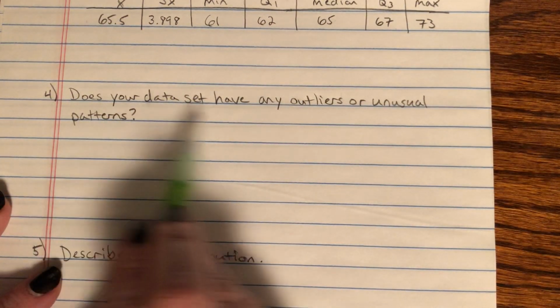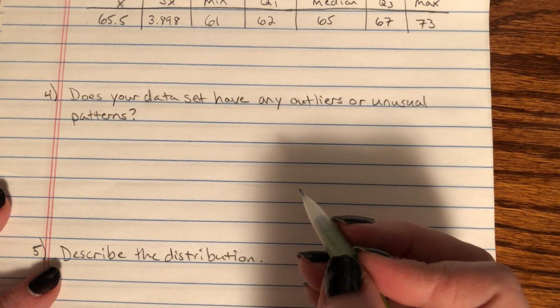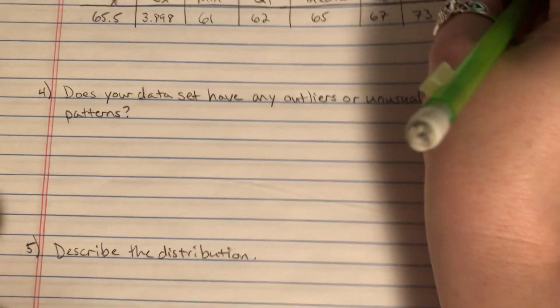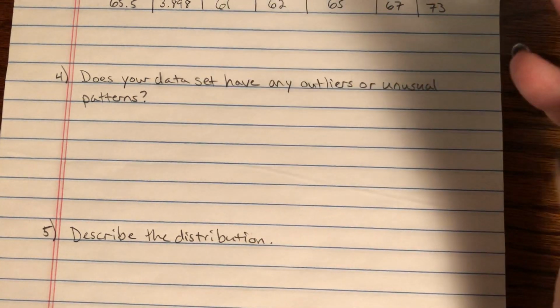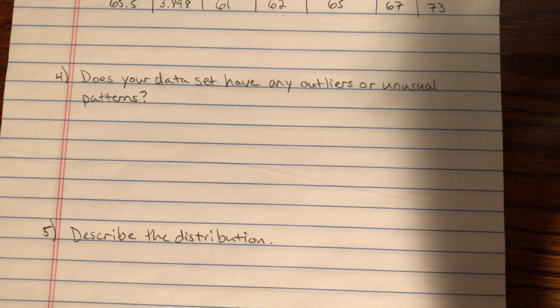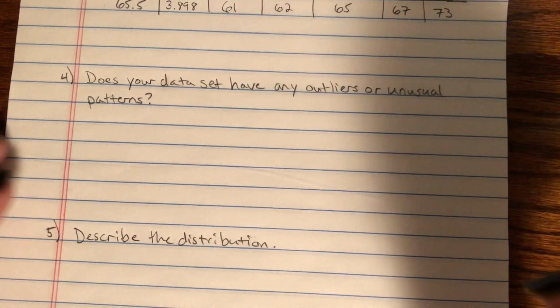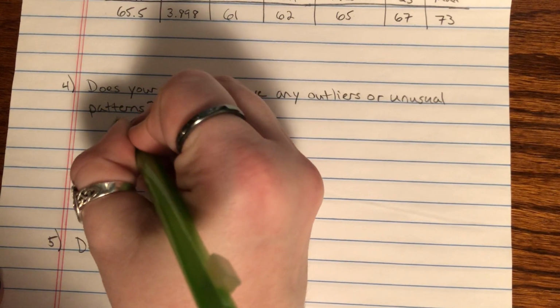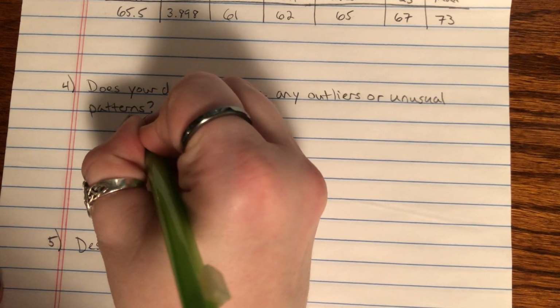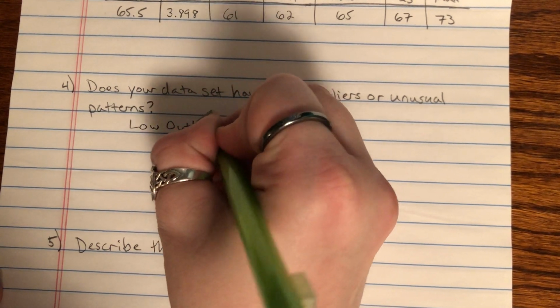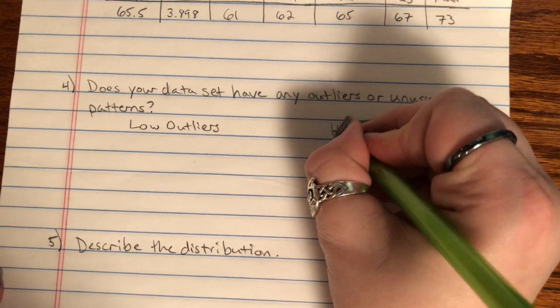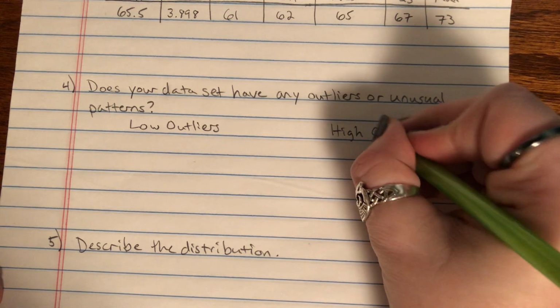So does your data set have any outliers or unusual patterns? All right, unusual patterns would be unusual clusters of points. Right now I don't really have multiple peaks. It was pretty smooth. The only thing that might be true is I might have an outlier. So let's take a look. All right, now you can have outliers on the low end. So I'm going to call those low outliers. And you can have outliers on the high end. I'm going to call that high outliers.